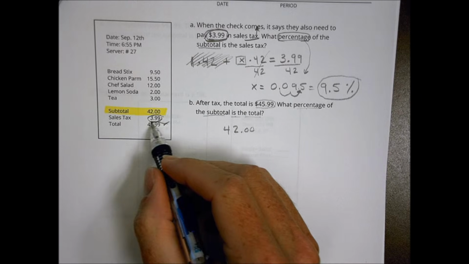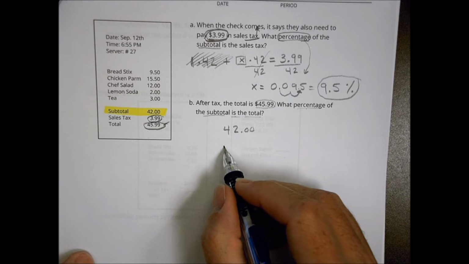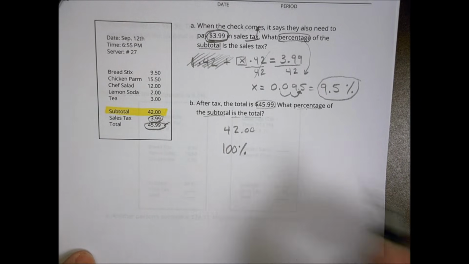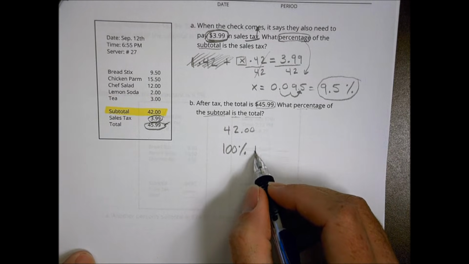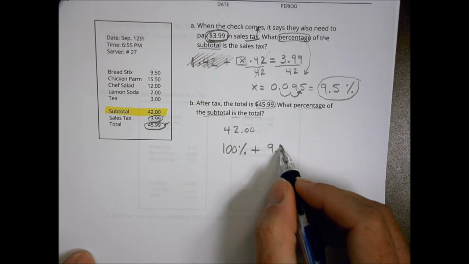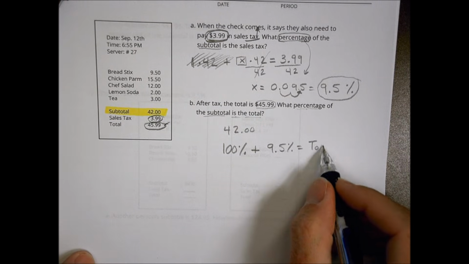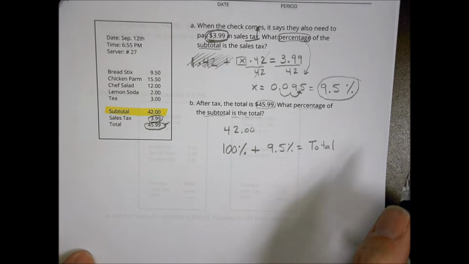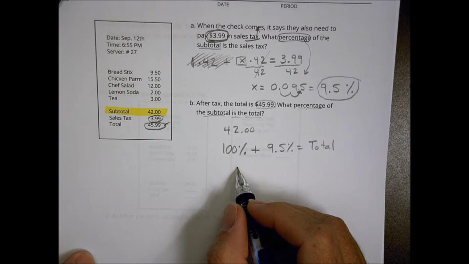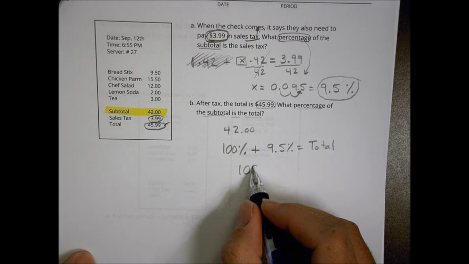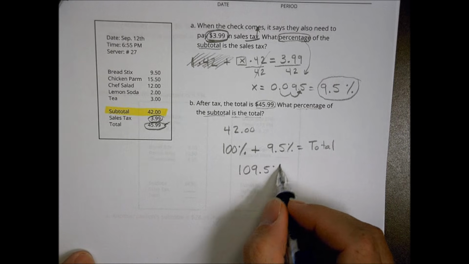We know that's there. That's going to be 100% of the bill plus 9.5% of the bill is going to be my total, right? So altogether, what I'm paying is 109.5%.